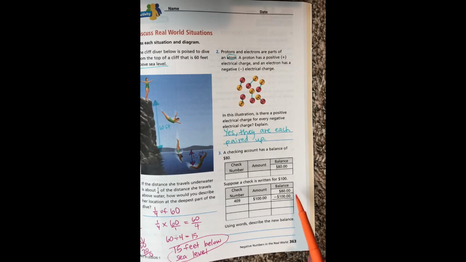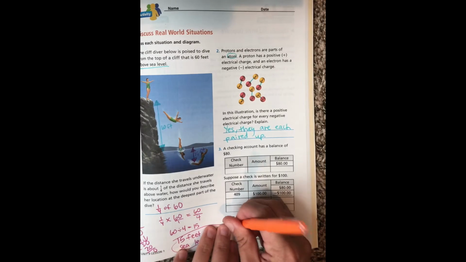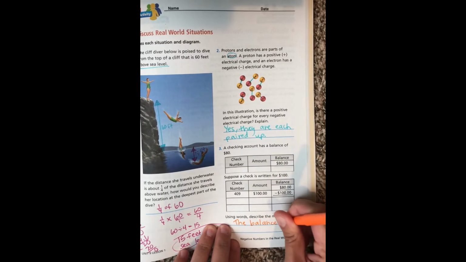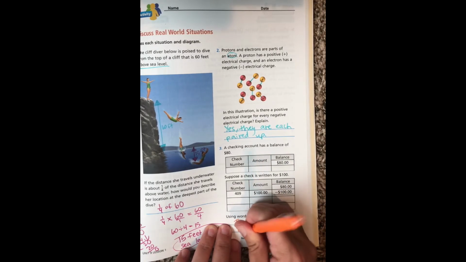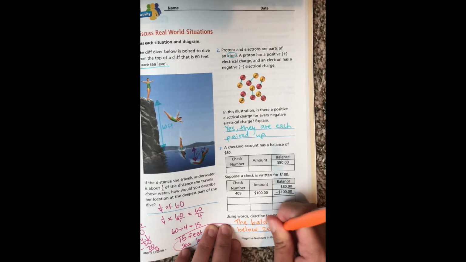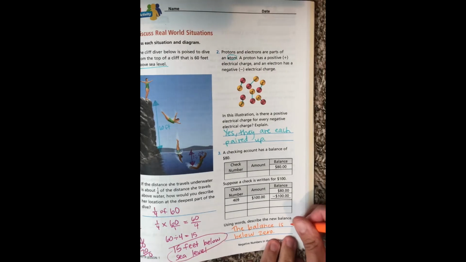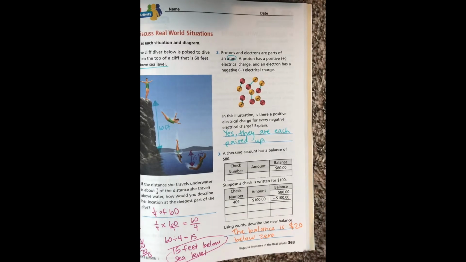So what could we say if they had 80 in their account and the bank says, you tried to write a check for $100, but you only have 80. What could they say for the new balance? Well, we could say the balance is below 0, right? Because the bank says you spent all that 80 bucks and then you spent $20 extra. So if we want to be more specific, we could even say the balance is $20 below 0, right? They spent too much money.